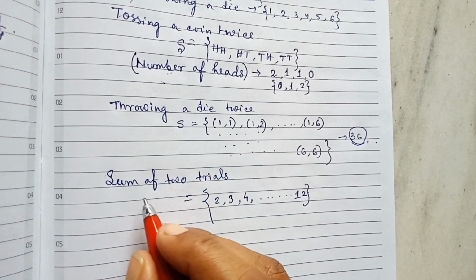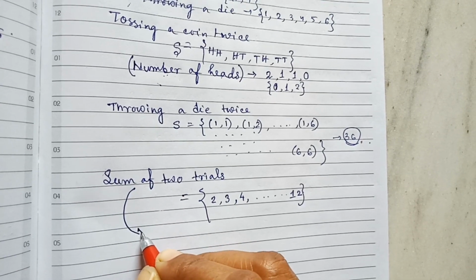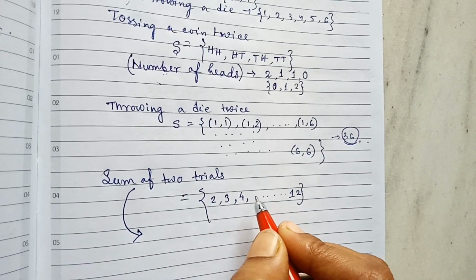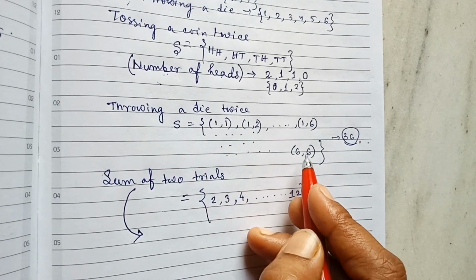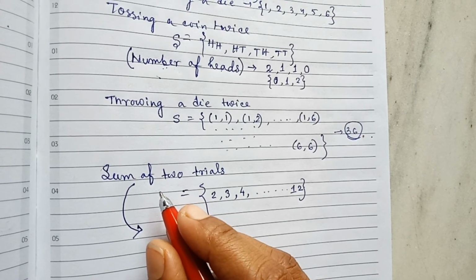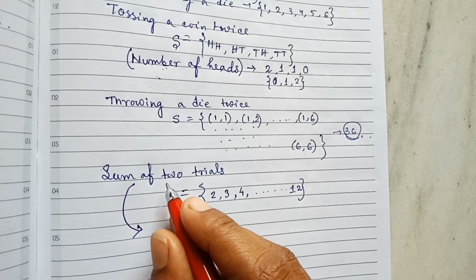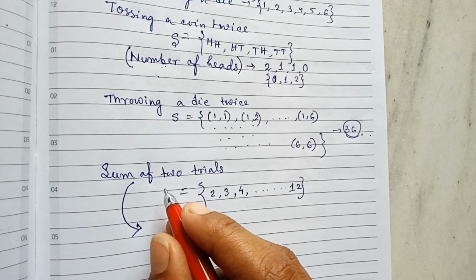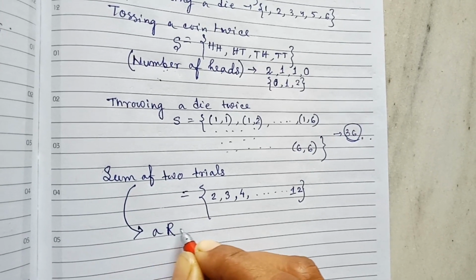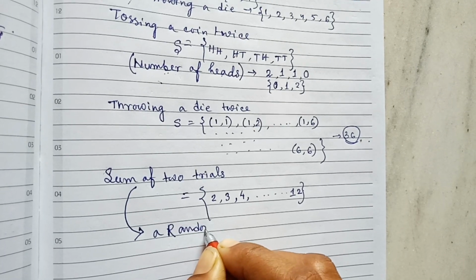So what can we say? We can say that this rule varies its values from one outcome to another. That means this is a variable, and this variable is called a random variable.